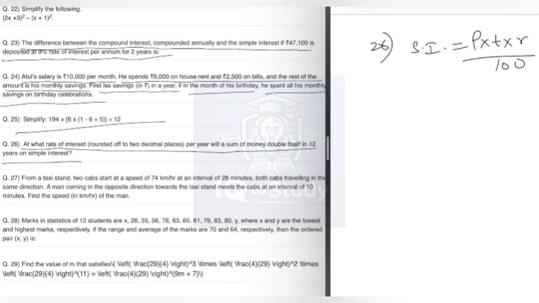At what rate of interest per year will the sum of money double itself in 12 years on simple interest? We know that simple interest SI is equal to PTR by 100.